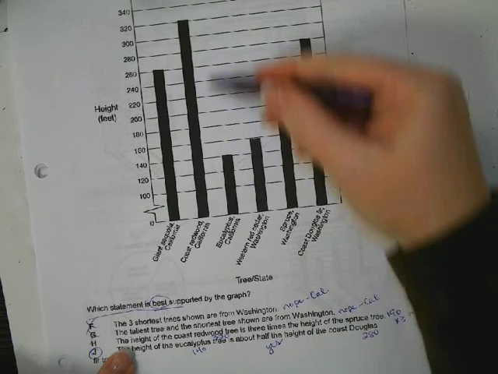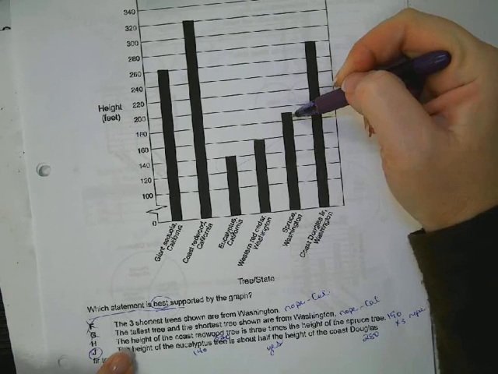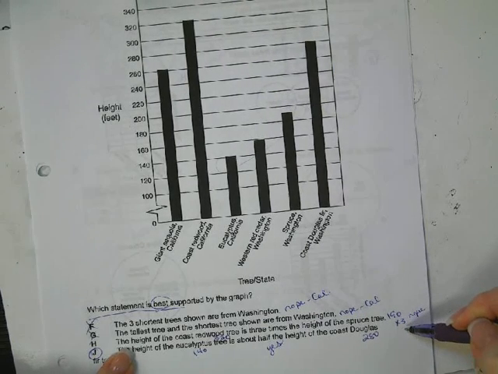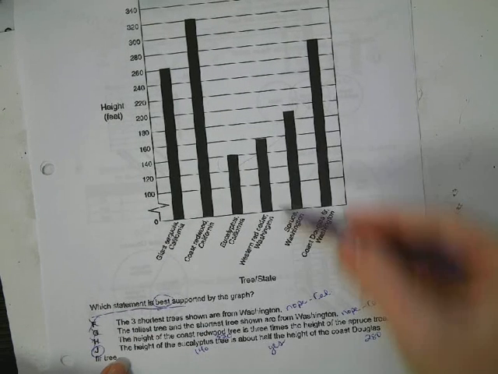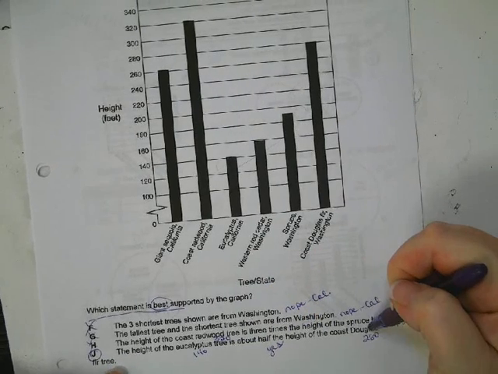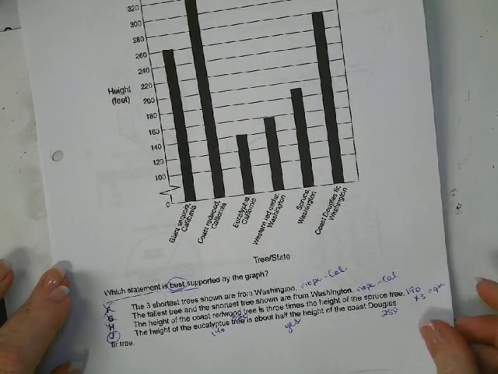The height of the coast redwood tree, which is about 320, is 3 times the height of the spruce tree, which is about 190. 190 times 3 is, nope, it's going to be much more than that coast redwood, so that's a no. The height of the eucalyptus, which is about 140, is about half the height of the coast Douglas fir tree, which is 280. So 140 is about half of 280, so that's a yes. So my answer is J.